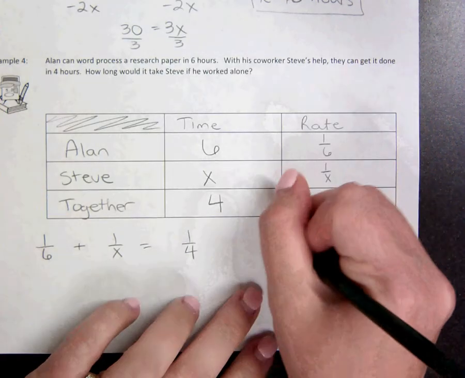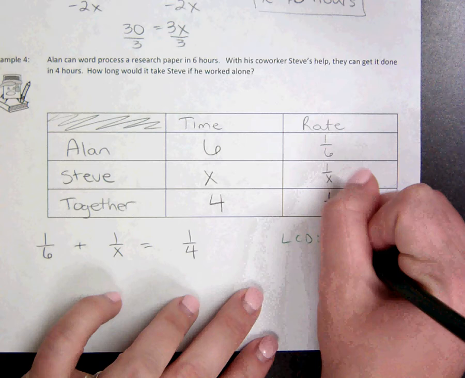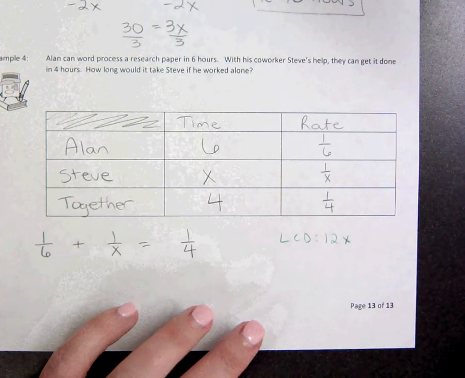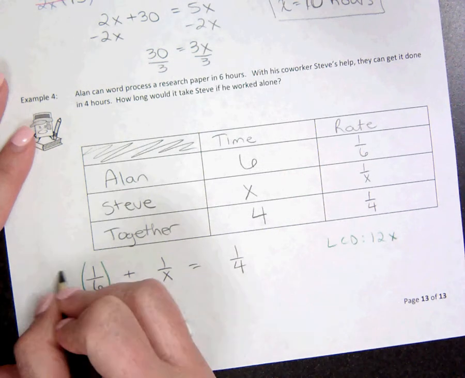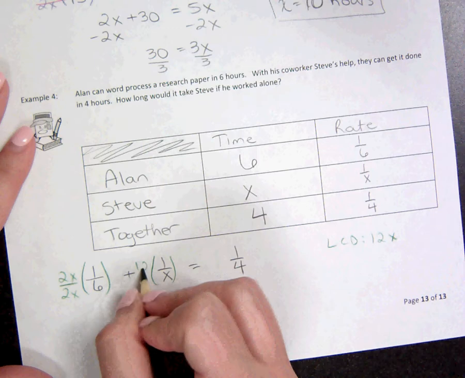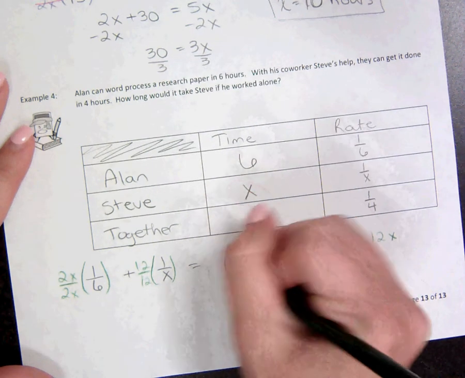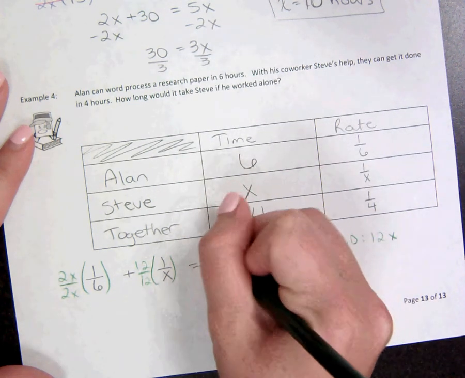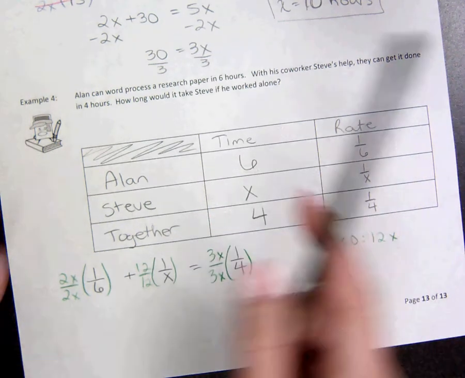A good LCD for this one would be 12x. You can also use 24, that's not too bad. 12 is your smallest, that's all. So I'm going to multiply this one by 2x over 2x. Multiply this one by 12 over 12. Multiply this one by 3x over 3x.